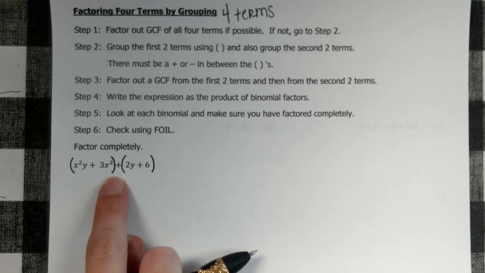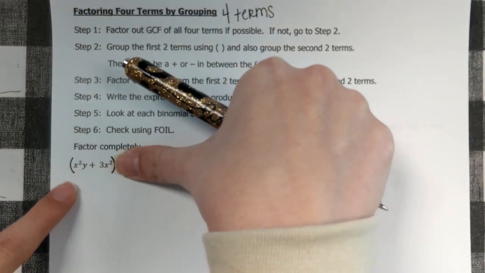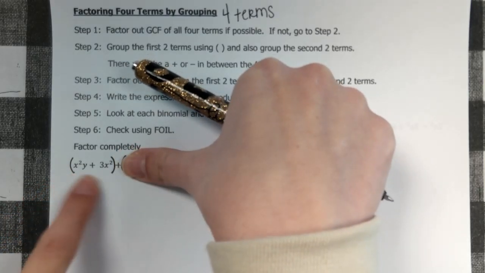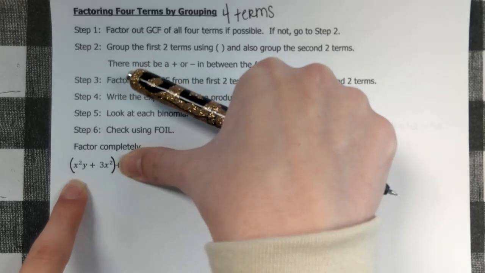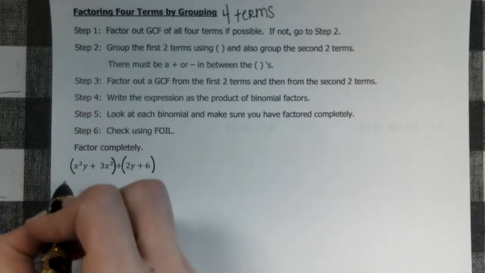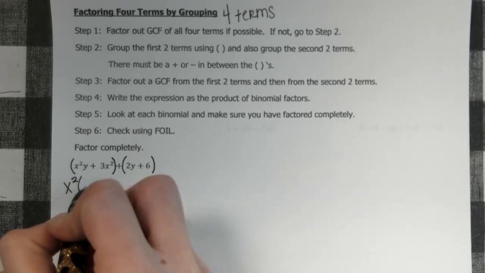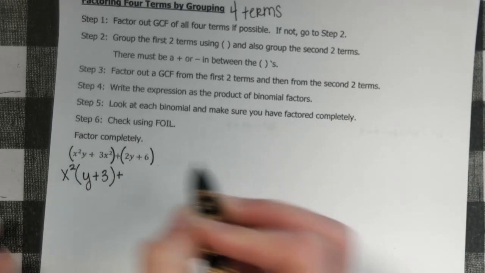What you're going to do once you group it is you're only going to look at this first group, and that's going to be separate from the second group. Now that I've grouped this, can I take out a GCF with just this? X squared. If I take out an x squared, that leaves me with what? Y. And I have my plus.